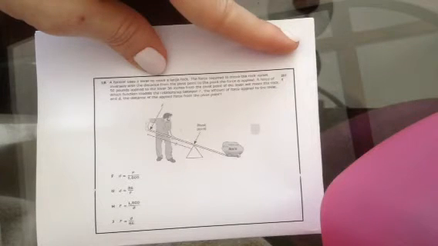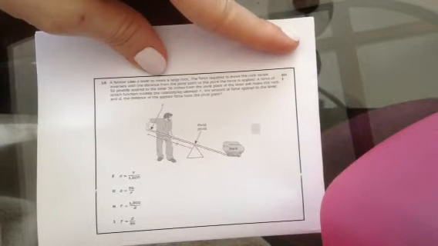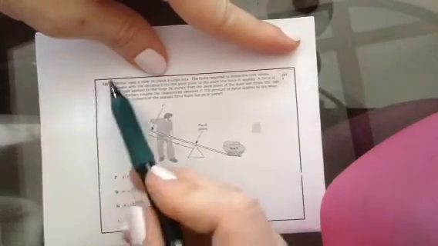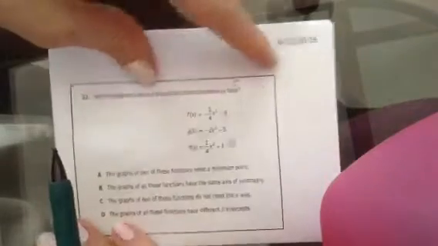We didn't do inverse relationships. So I'm just going to skip this because you're not going to be tested on it. So move on. Number 21.